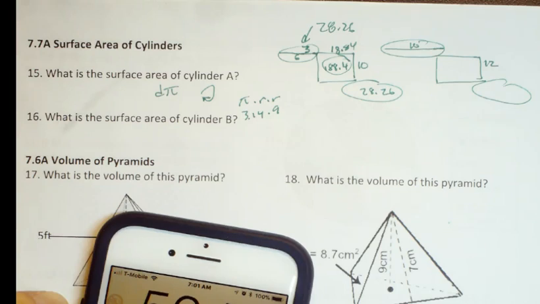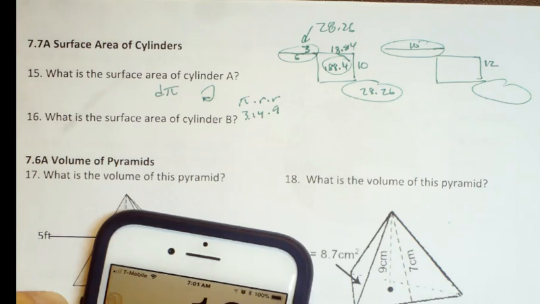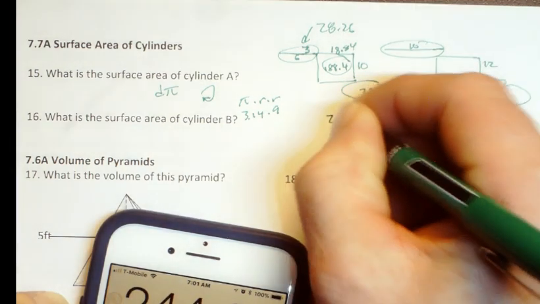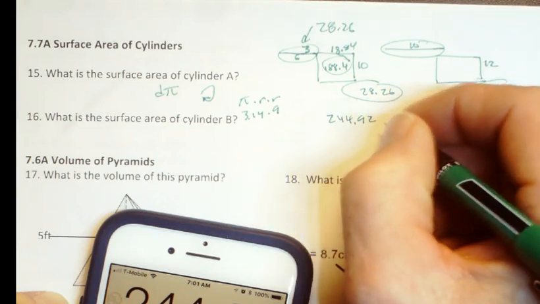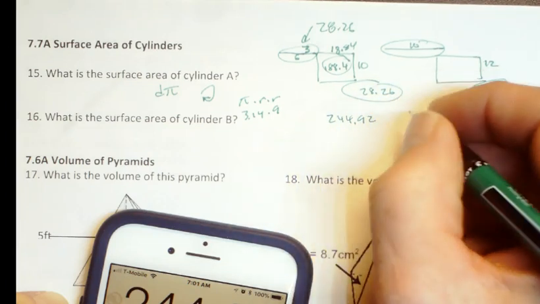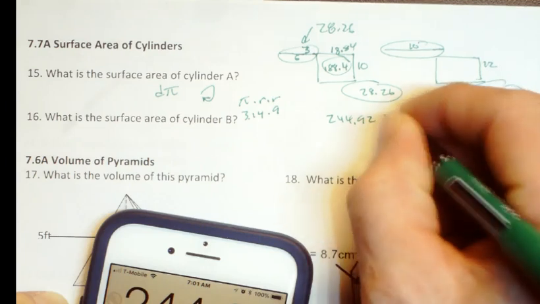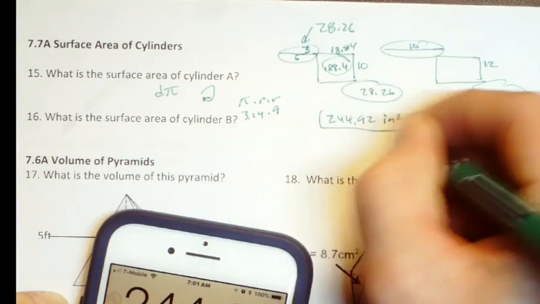We're going to add to that 188.4. We get 244.92. That's going to be the surface area, and that measure was in inches, so this is going to be inches squared for this first guy here.